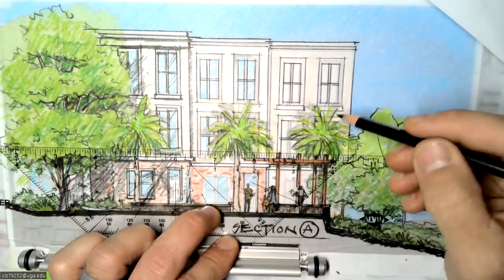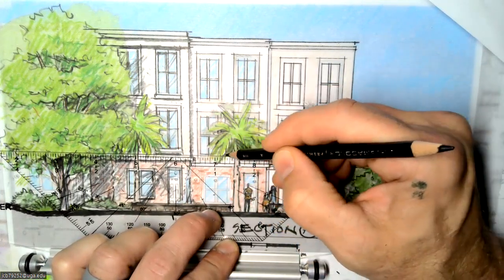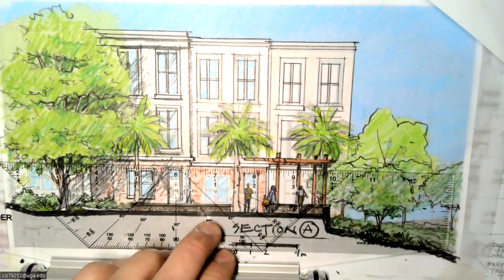Tomorrow we'll meet here, what time? Probably just do like 10 to 2 or something like that for sketching.